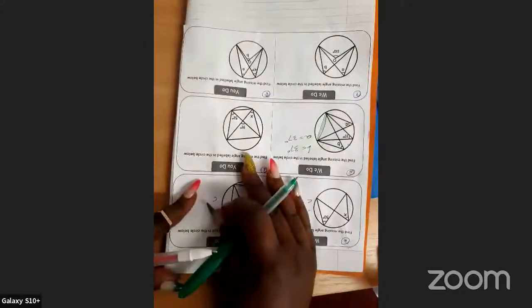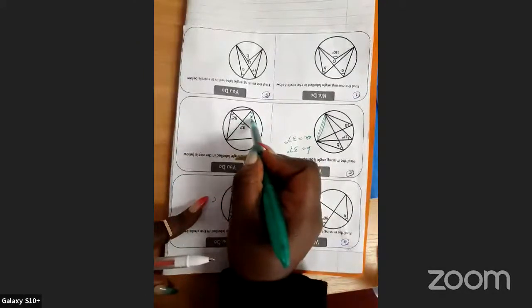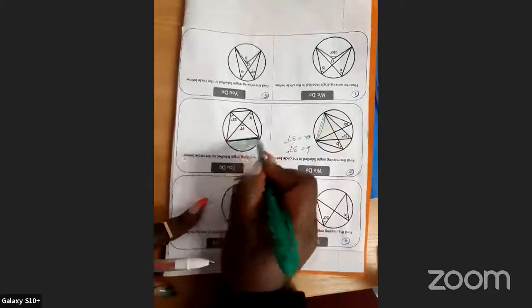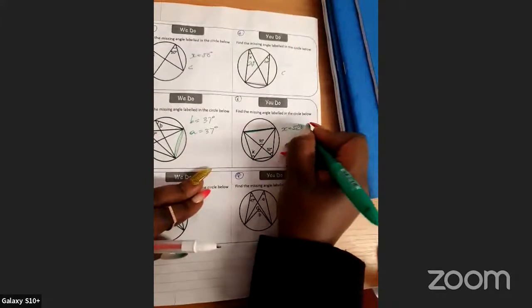If we turn this upside down, we might see it better. So there goes this one turned upside down. We know that this was 52, so that means x is also 52 because they're formed by the same chord. All right, so x equals 52 degrees.